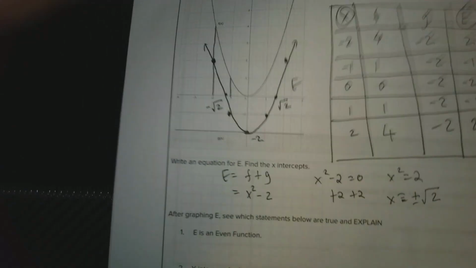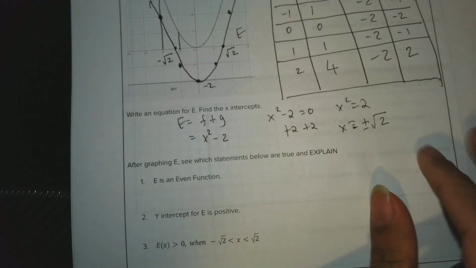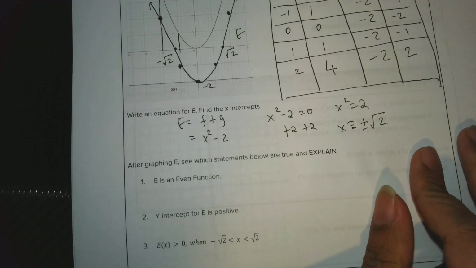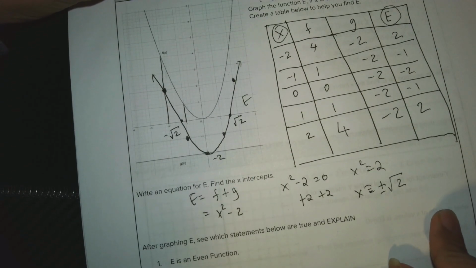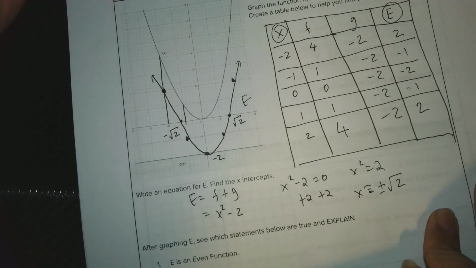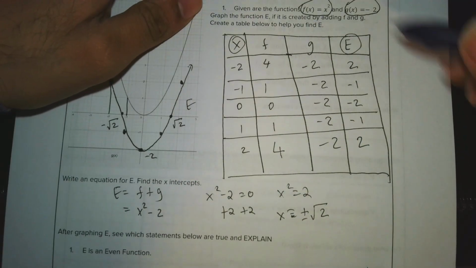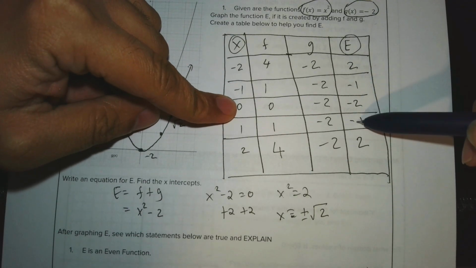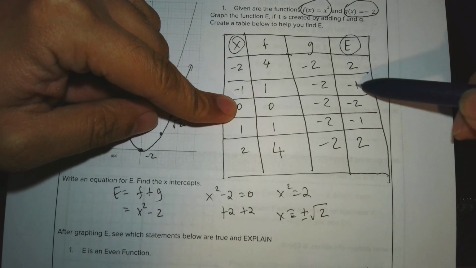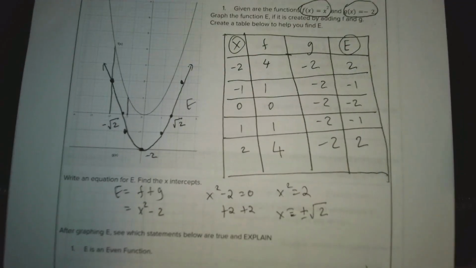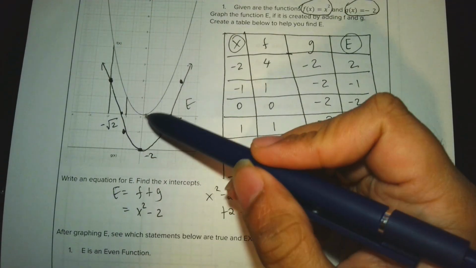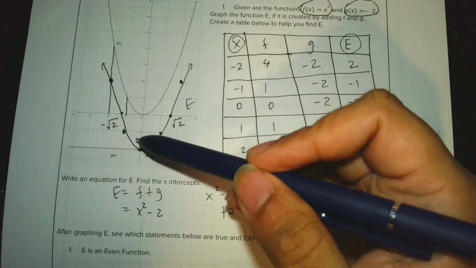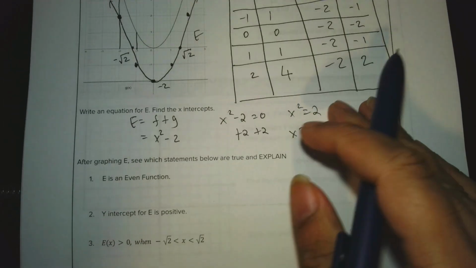Now, it's asking, after graphing E, see which statements below are true and explain, right? So is E an even function? I look at it, I can see, I mean, my graph isn't as perfect, but you can also look here, the values start to repeat once the x value reaches 0, right? They're back to negative 1 and 2. Negative 1, negative 1, 2, 2. That basically means it's reflected over the, what axis is this? Y-axis, right? So this is an even function.